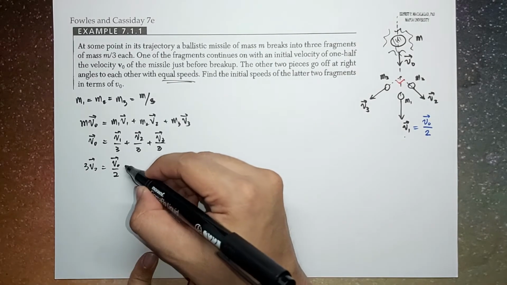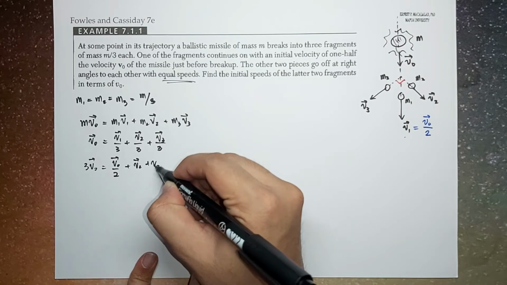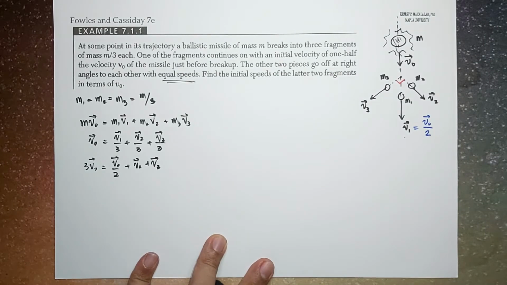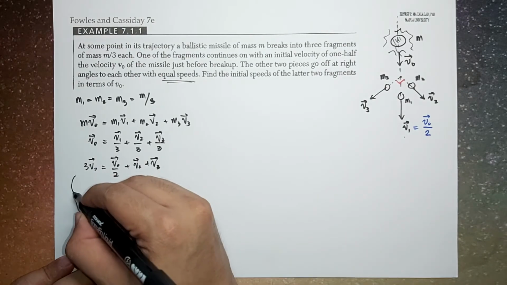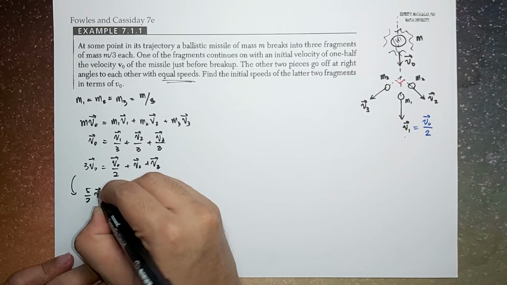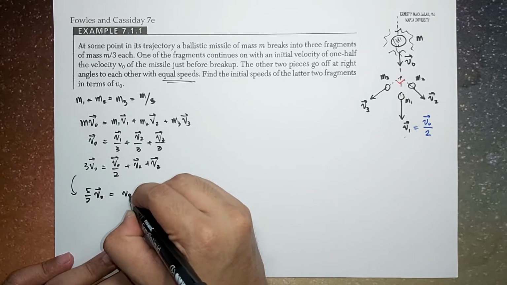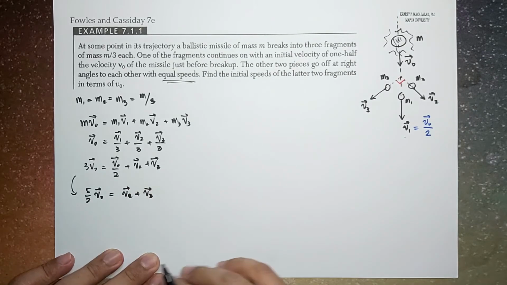Anyway, this will be plus v2 plus v3, or simply 5 halves V naught, which is equal to V2 plus V3.